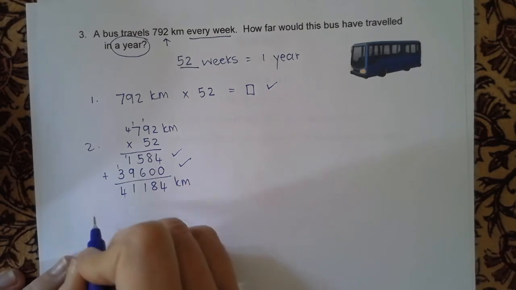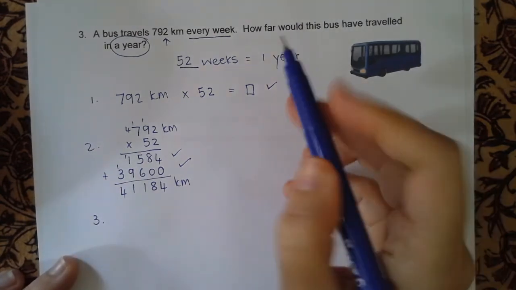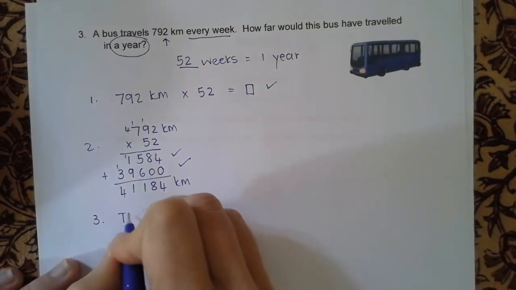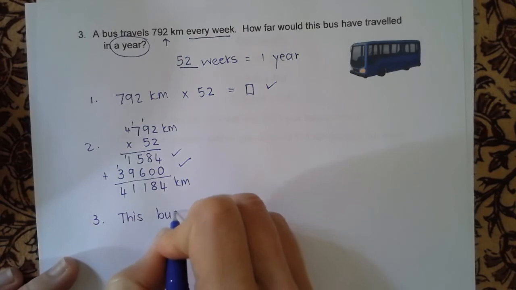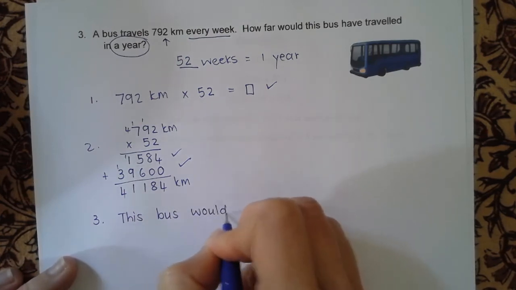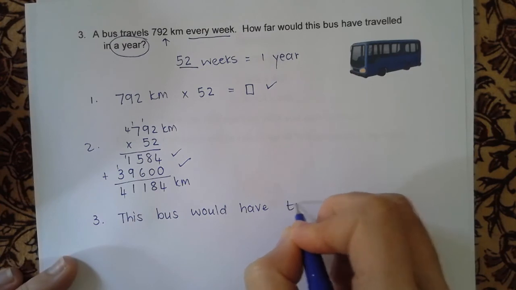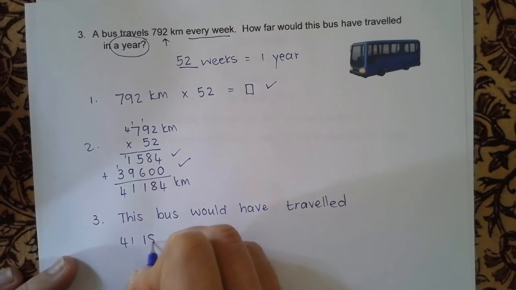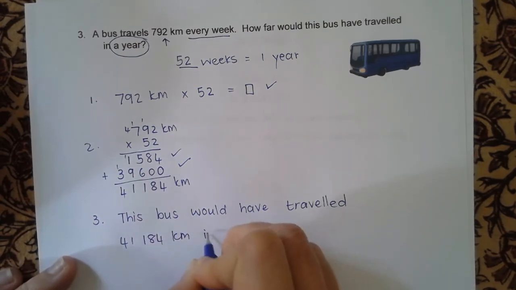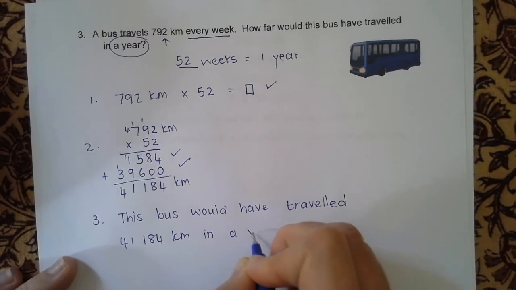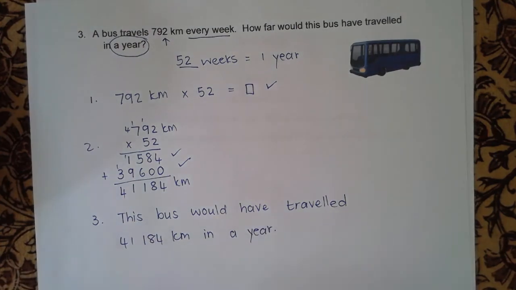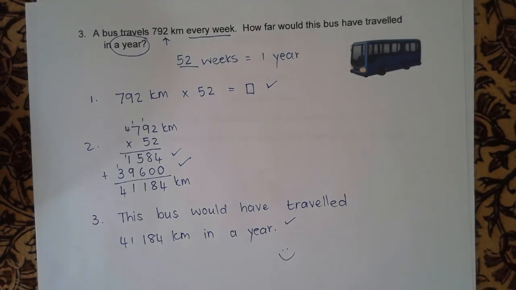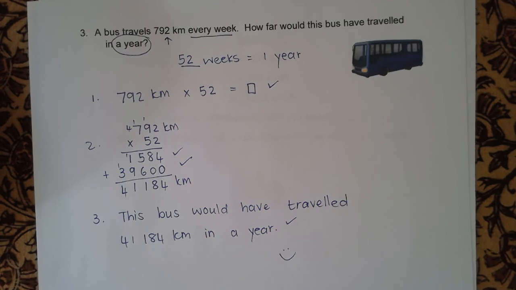Right, so and then lastly, your proper answer. Go back to the question. How far would this bus have traveled in a year? This bus would have traveled 41,184 kilometers in one year. Right. So there's the answer, and that's how we solve the problem with number 3.